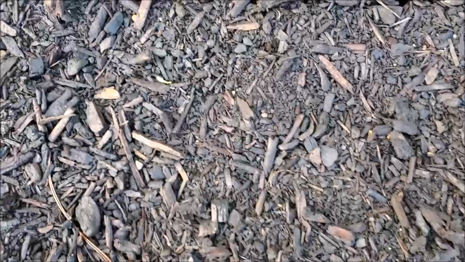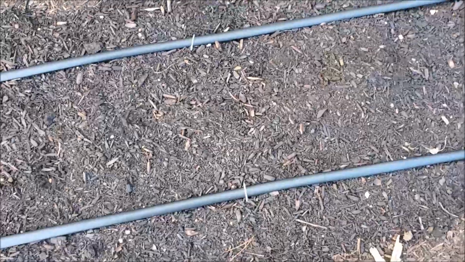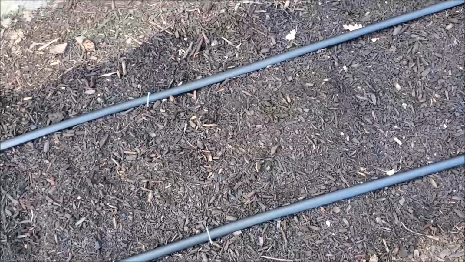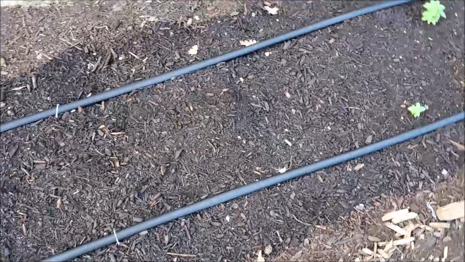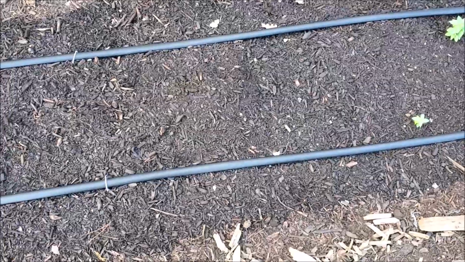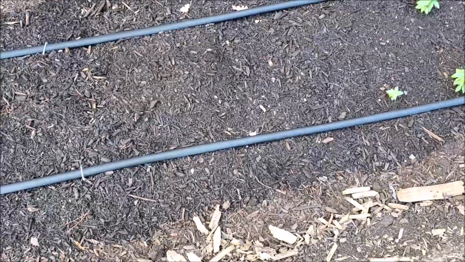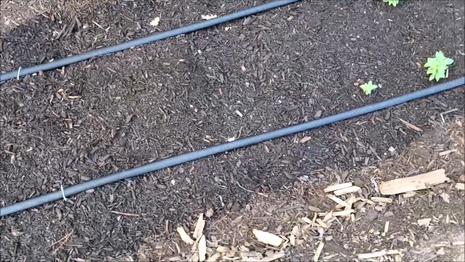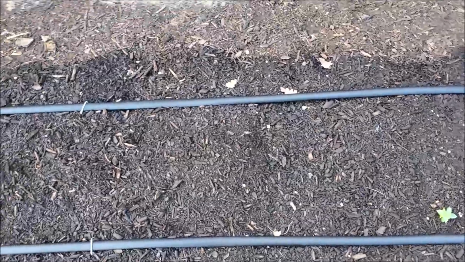Looks like I got, not sure if that's a squash coming up there or no. I think that's actually the first of my cilantro that's coming up. So hopefully I'll have a little cilantro. I like to go ahead and pick it and freeze it. Whenever I thaw it out from the freezer, it's just like it was fresh. I can chop it up and use it like fresh cilantro.